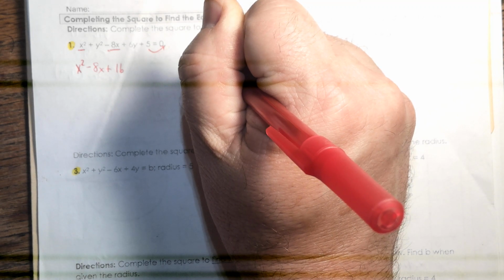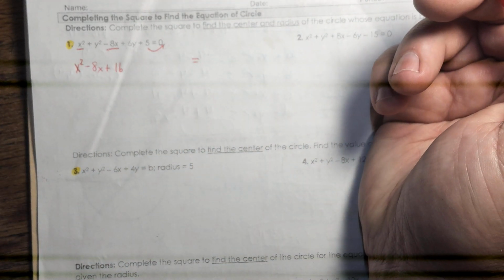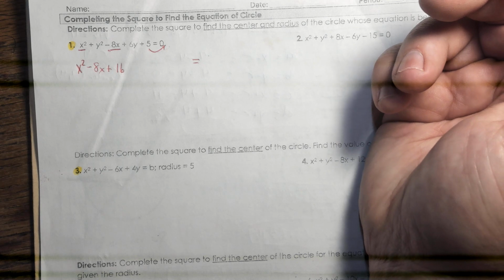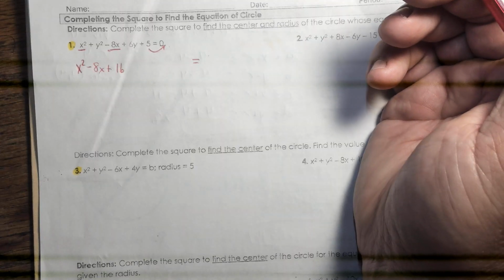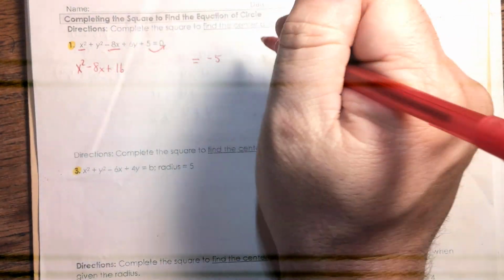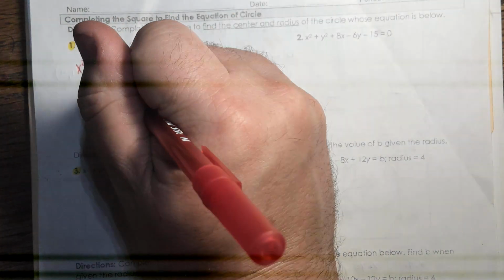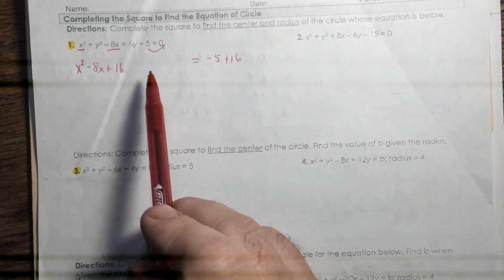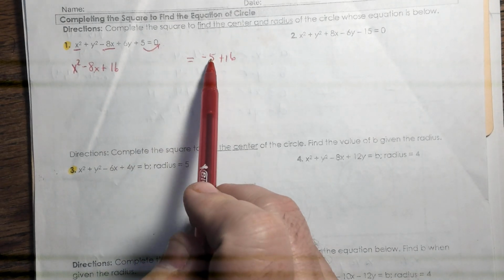But where does that minus 5 come from? What the heck is happening, man? Oh, the 5. Okay, so that 5 goes over there. That was where the negative 5 comes from. Plus 16, plus 16. I think this is part of completing the square. That's right. Okay, so the first thing we did was move the 5 over here.